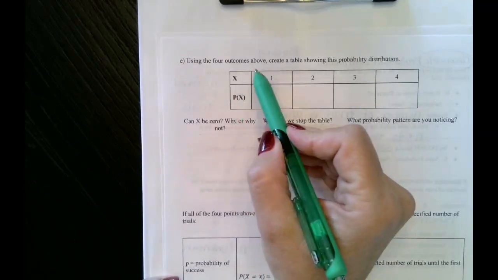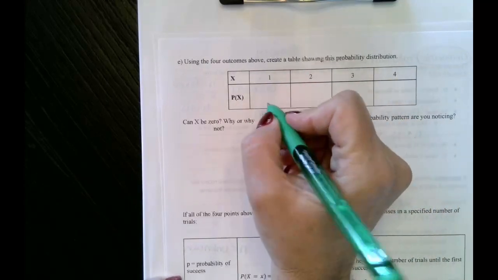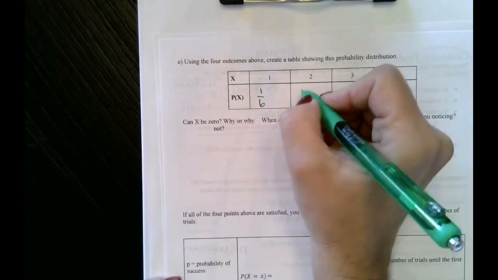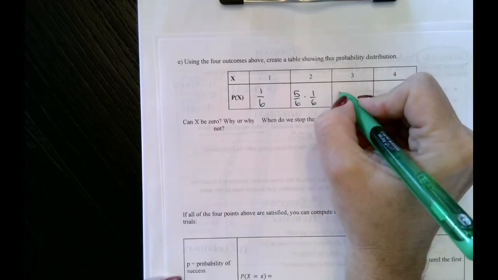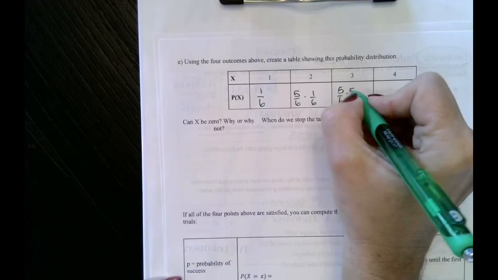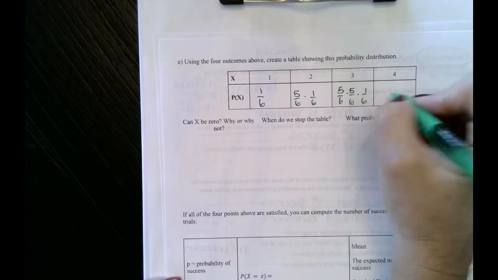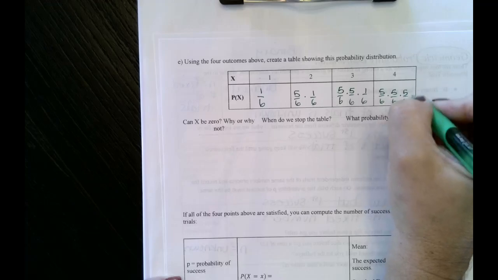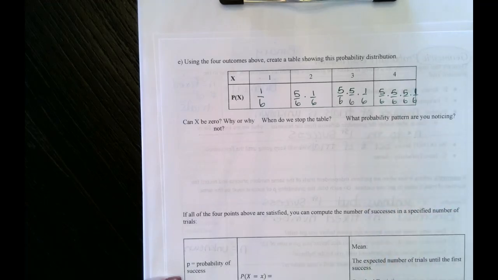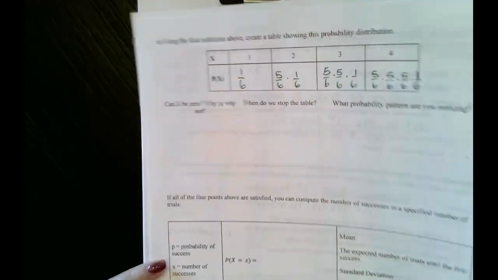Let me just fill out this table real quick. Using the 4 outcomes above, we're going to create this table. What we knew is that on the first one, it was 1/6. On the second one, it's 5/6 times 1/6. And then I have 5/6 times 5/6 times 1/6. And on this last one, hopefully you're seeing a pattern right here. That pattern is going to play into our formula in a second.